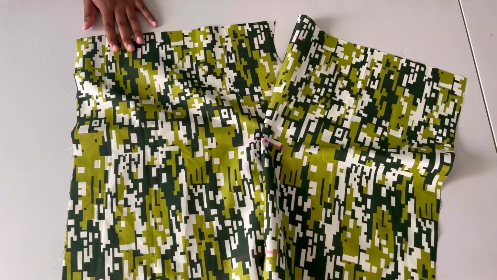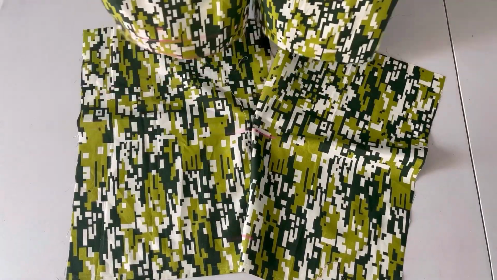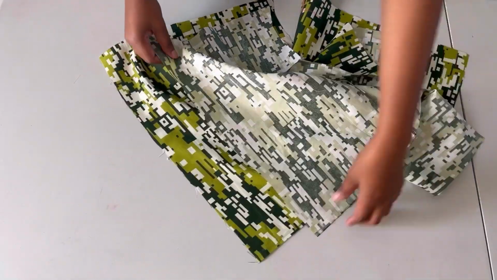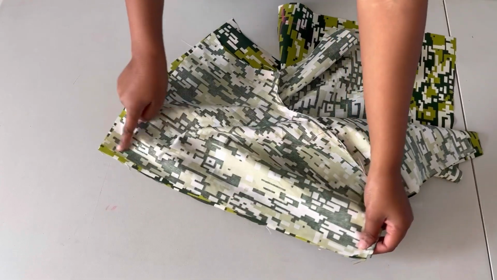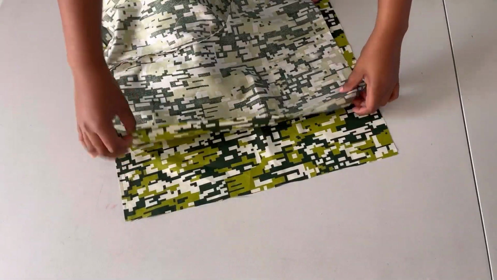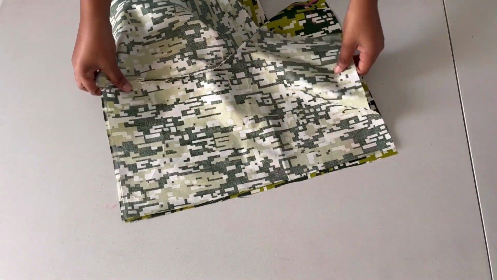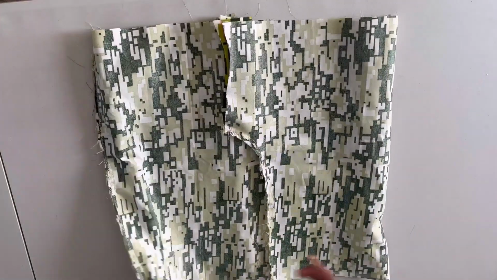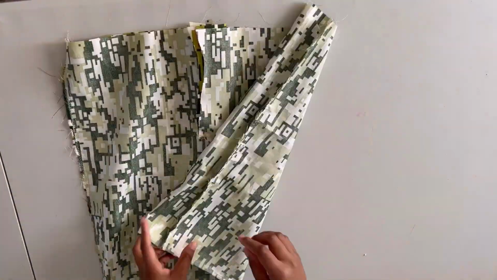So what I'm going to do is I'm going to be joining the sides. So I'm just going to place the front on top of the back piece, right sides facing, and then I will just join the sides here together. Now I'm done joining the sides.